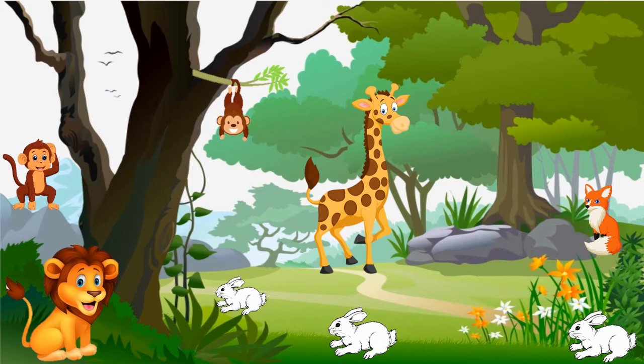Very good. Now next. Number of monkeys. How many monkeys are there? Very good. 2 monkeys. As the number of rabbits, monkeys and flowers are more than 1, so they are plural nouns.